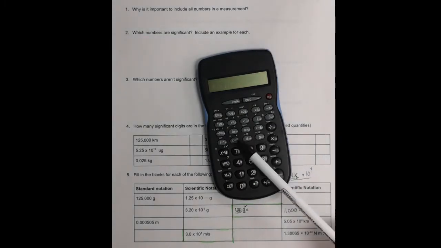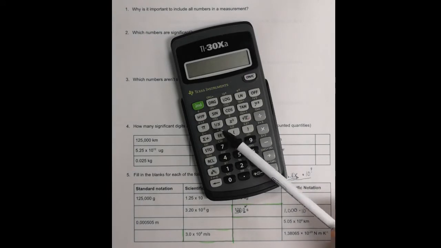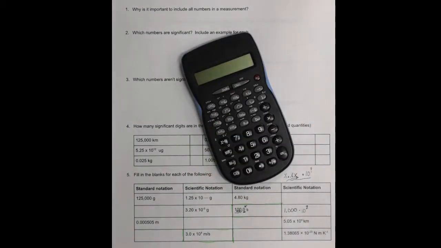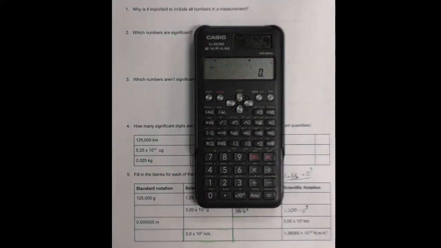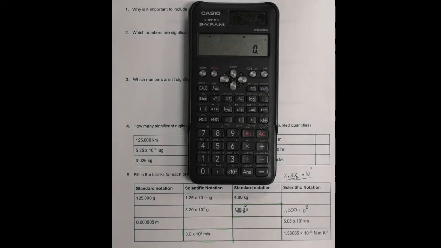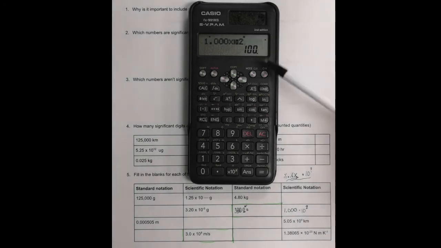Your calculator might have an EXP key. It also might have an EE key. All of these keys are the same function. They're just different brands of calculator. They use different symbols. But the EE, the EXP, and the times 10 to the x key all represent that same function. So if we were to put our scientific notation value into our calculator, that's 1.000 times 10 to the power 2, we get our answer.